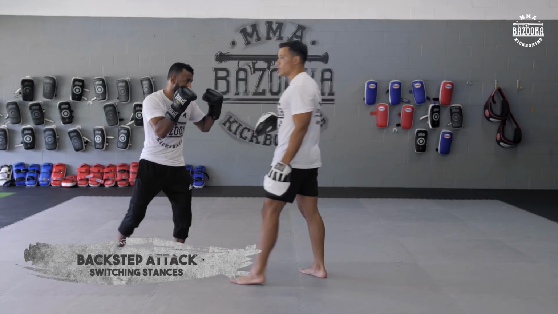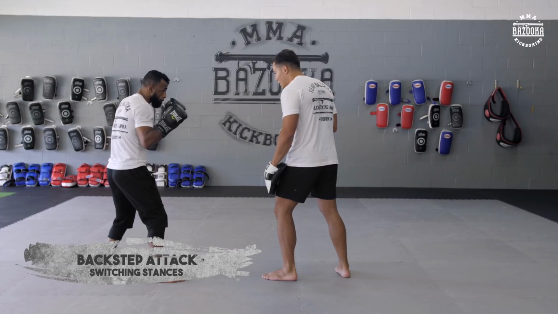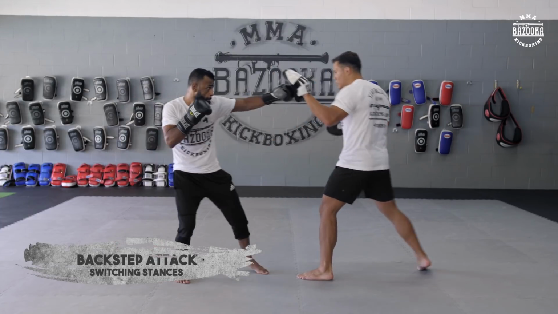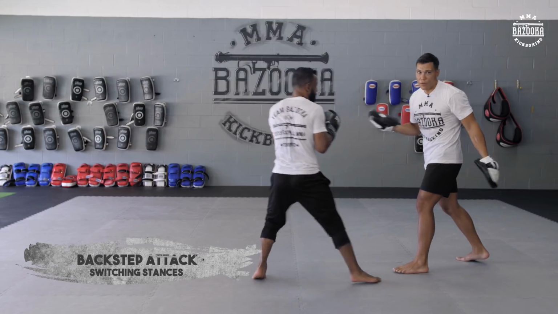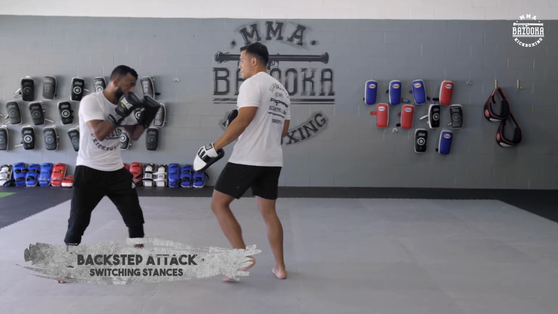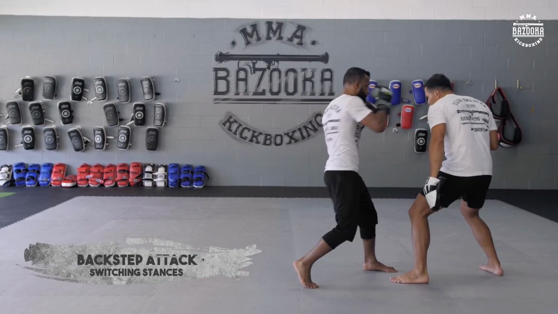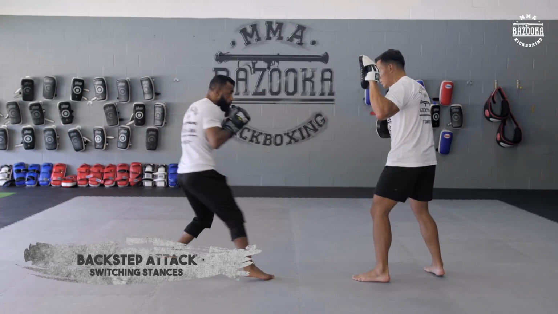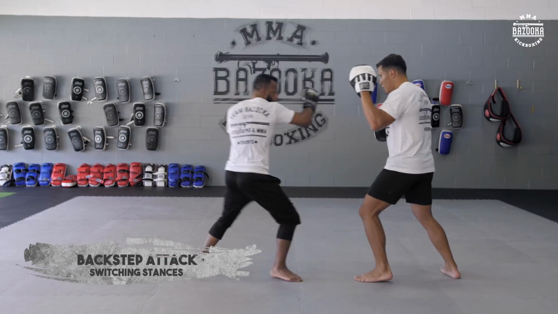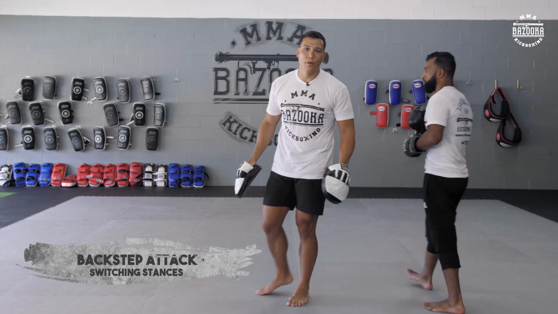Let's give him a nice rear straight because it looked good off of that. Ready in his right stance, he comes in, he goes, shoots, boom, he's in, and then he has that rear straight off of that, boom, whenever he wants, okay? Let's do it again. Boom, boom, good. One more time. Boom, boom. Yes, closes distance, able to get his power shot.